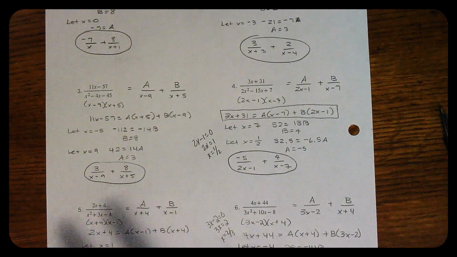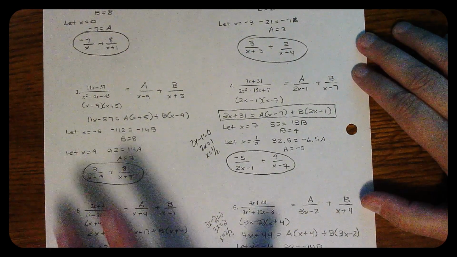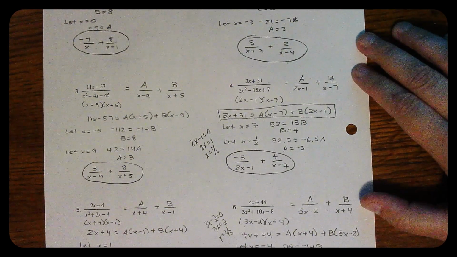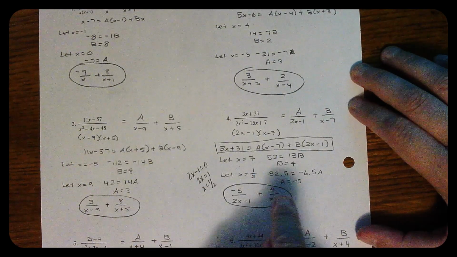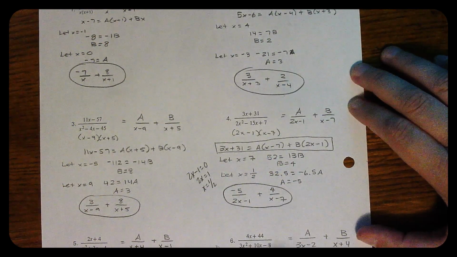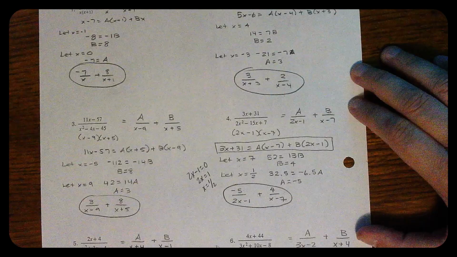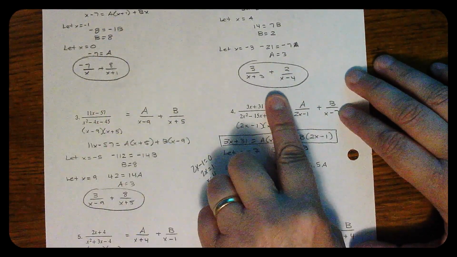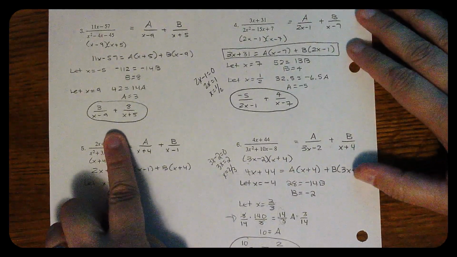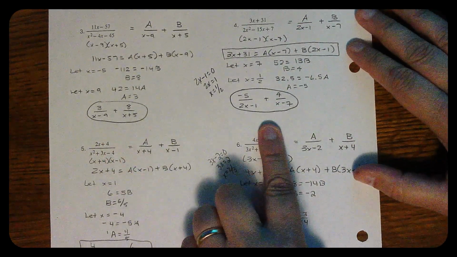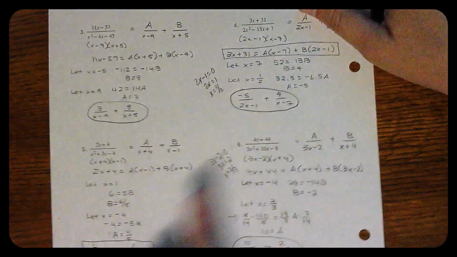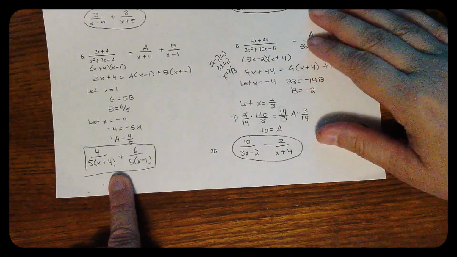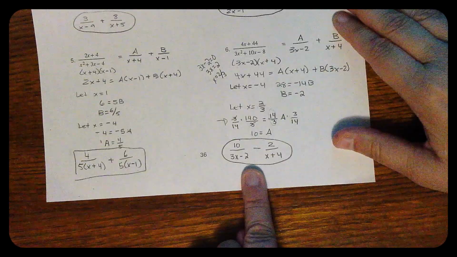Okay, so if you did all of these, hopefully you were successful. I'm going to focus in on 4 and 6 because they have some zeros that are fractions. But check your work. Here's 1, here's 2, here's 3, here's 4, here's 5, and here is 6.